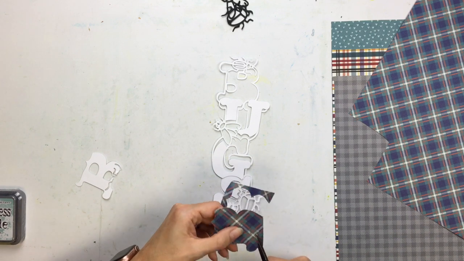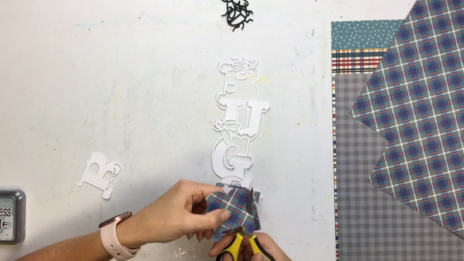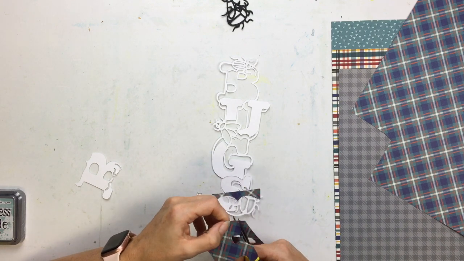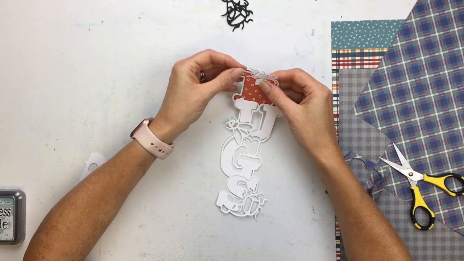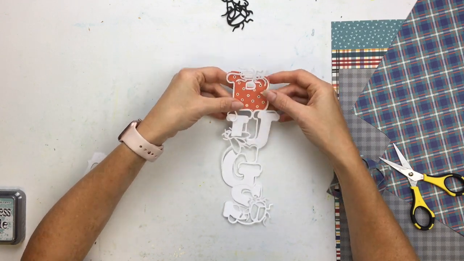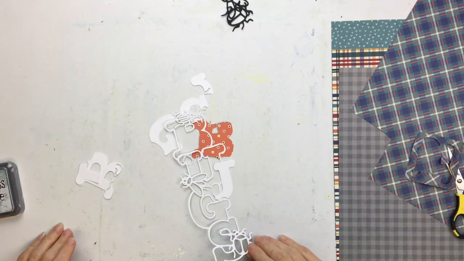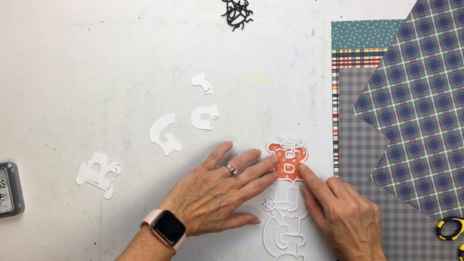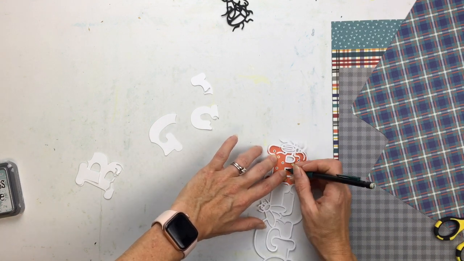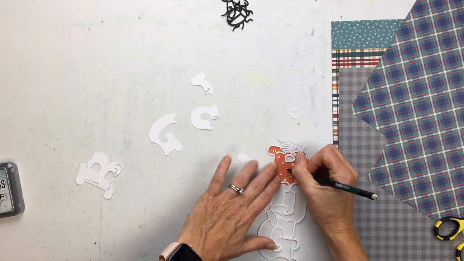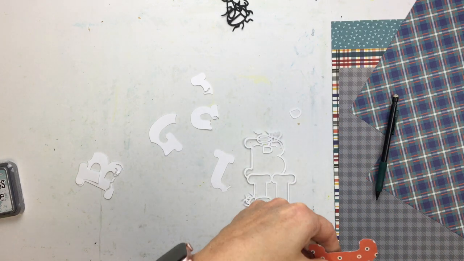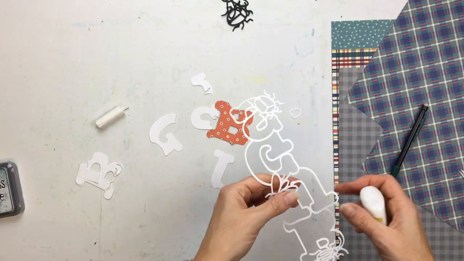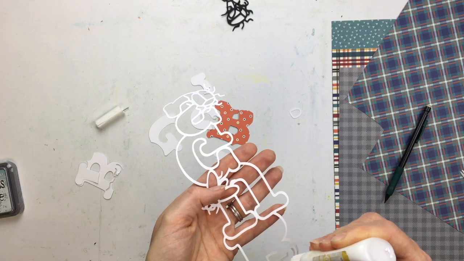So you can see that I saved the insides of my letters, and the reason I did that is because I'm going to trace them. And I'm tracing them and then cutting out around my traced line. And then that gives me a pretty accurate background for backing each letter. And by the way, when I traced it, I traced the letter backwards on the back side of the paper so that my pencil lines are not on the side of the paper that I want showing.